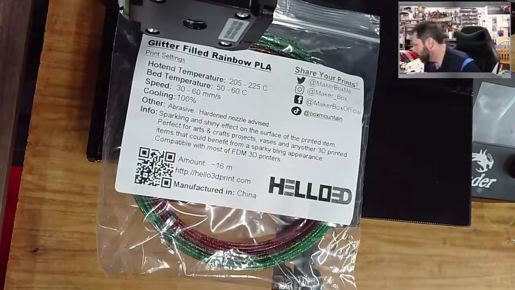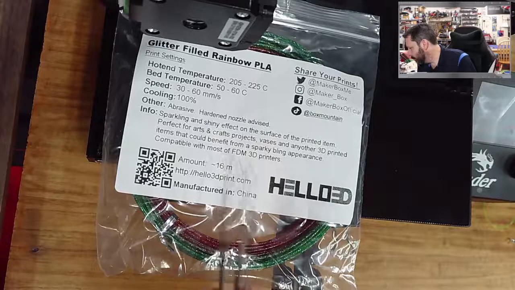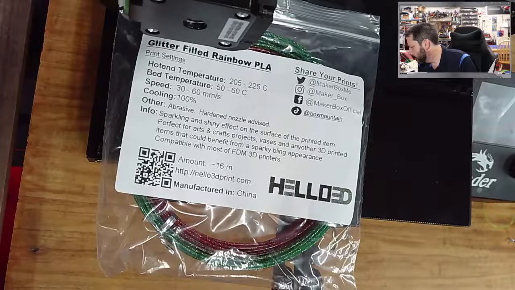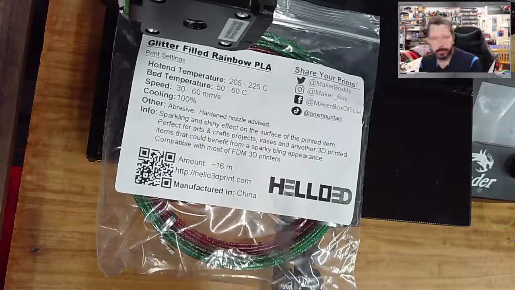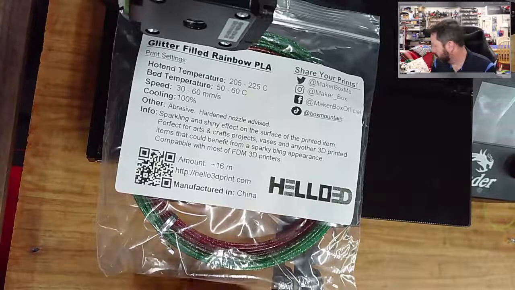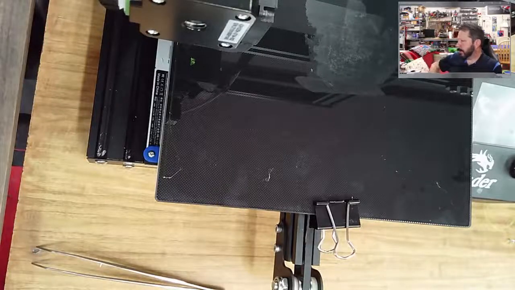So we'll need to put in a different nozzle in order to print this without wondering if we're going to eat up the nozzle, or maybe just print it on a printer that already has a hard nozzle on it. So I have those out. I'll print up those and we'll look at them next time.